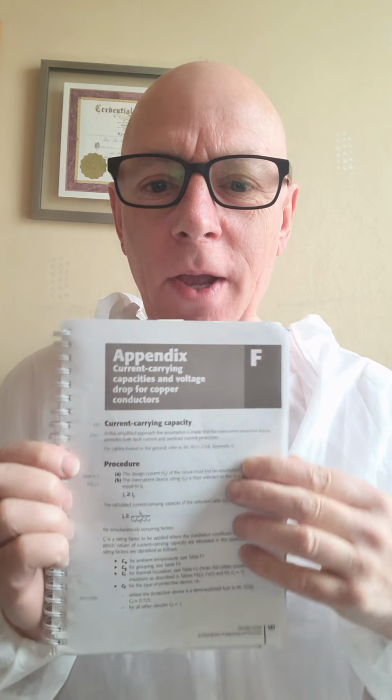So on the second page, which currently is page 152, you've also got your volt drop calculation, which verifies your volt drop once you've selected your size of cable. So the formula's there, and it tells you what the maximum permissible volt drops are for lighting circuits and for all other circuits. So that's really helpful too.